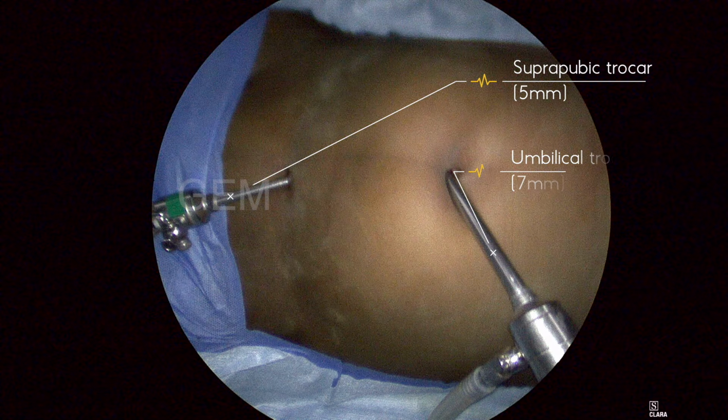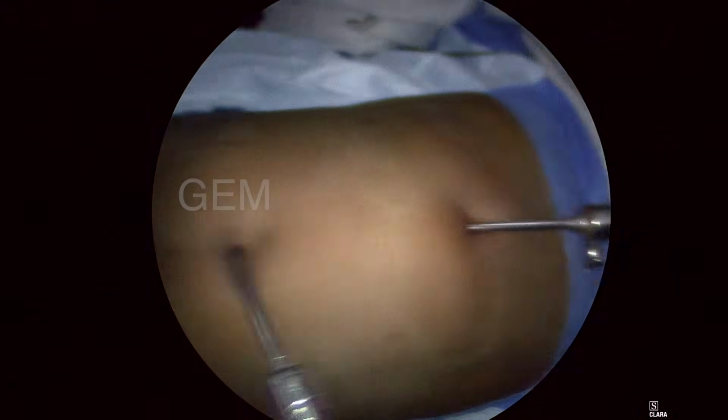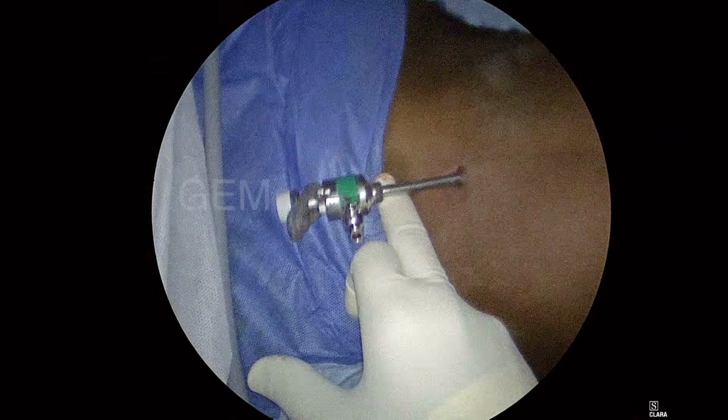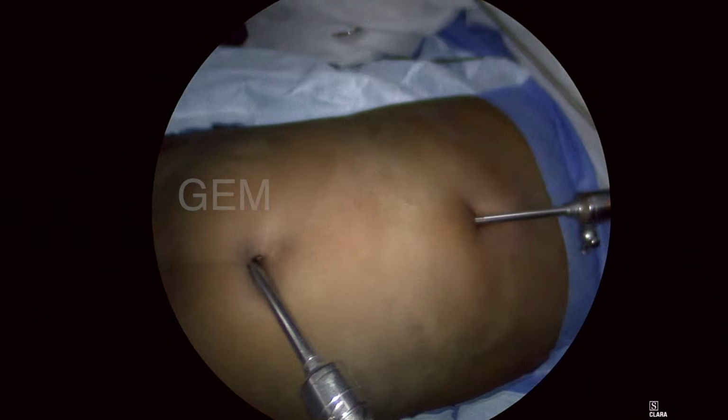I always make the umbilical trocar 7 mm in appendix surgery, so most of the appendix I will take out through the 7 mm. Sometimes I change to 10 mm. The suprapubic is always 5 mm for the camera. That is the symphysis pubis, and I am making the camera port just above the level of the pubis.